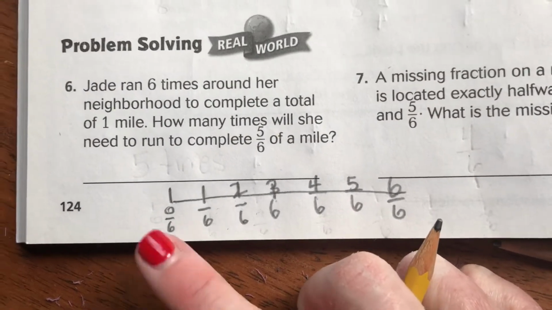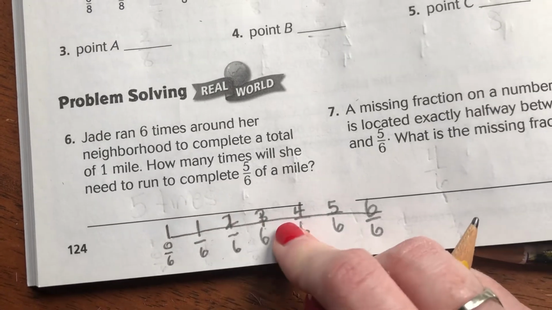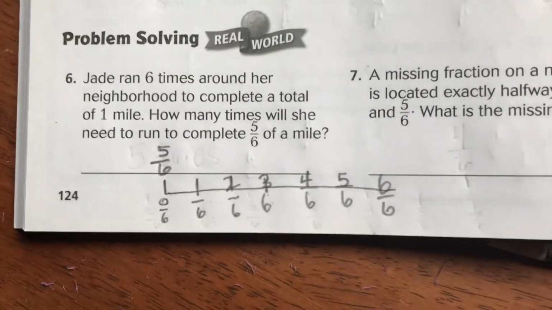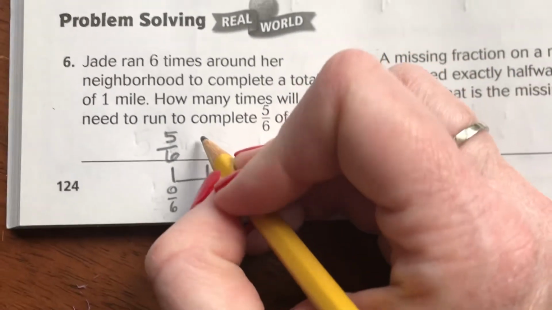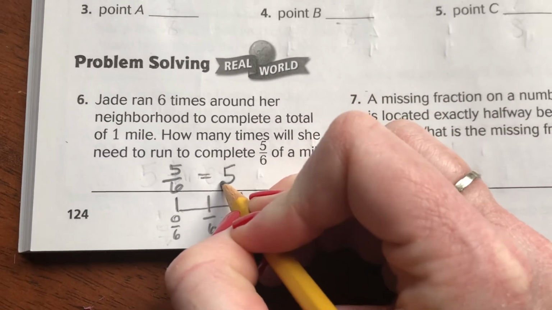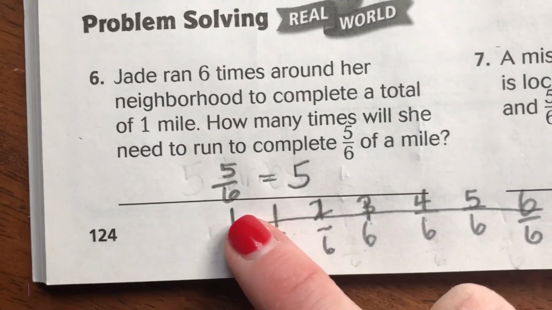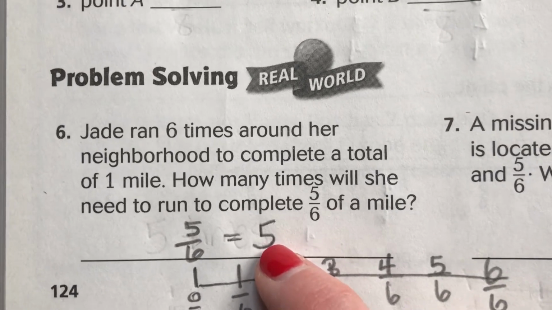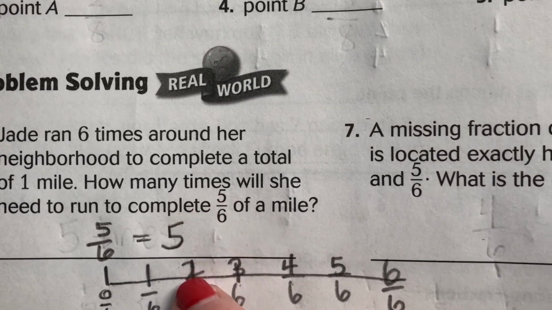Well, if she was running, she would run around the block 1, 2, 3, 4, 5 times to get to 5/6. So 5/6 would be 5 times that she would need to run around the block. So 5/6 would be 5 times, 5 complete times running around the block.